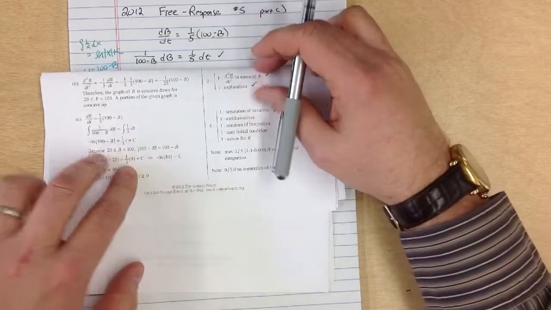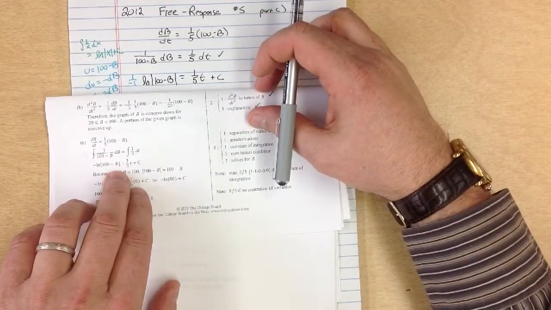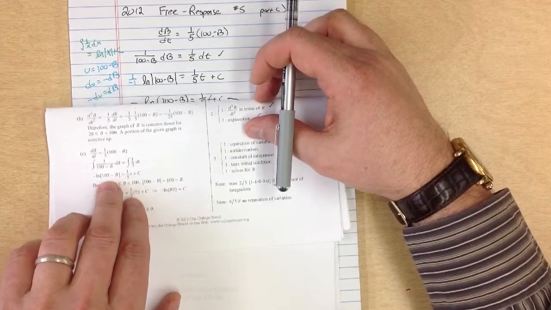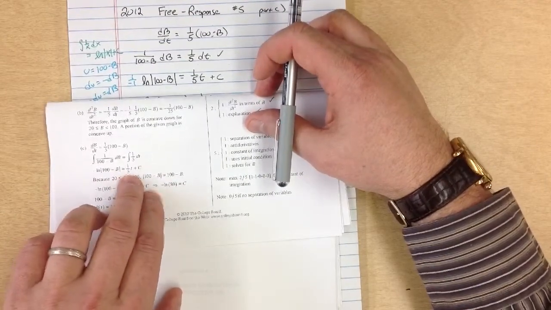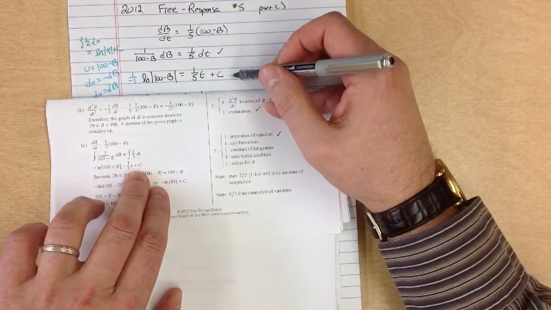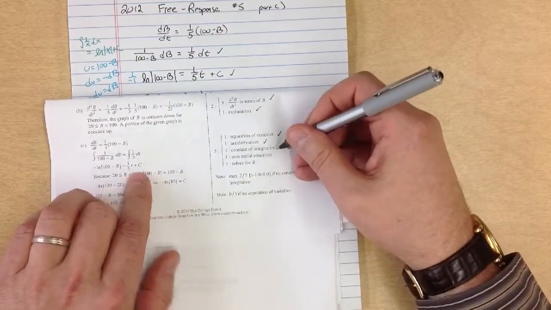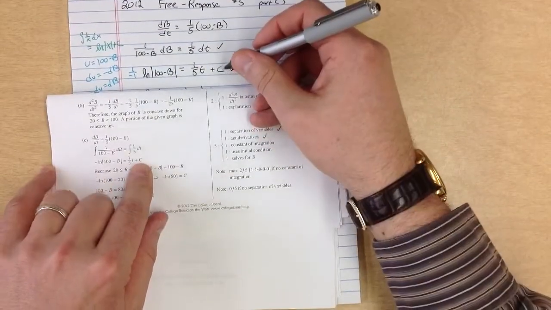And then they did the integral right away. Then they got negative ln of the absolute value of 100 minus b equals 1/5 t plus c. That's what we have right here. So that's our antiderivative. Constant of integration. Notice that you get a point just for putting the plus c there.